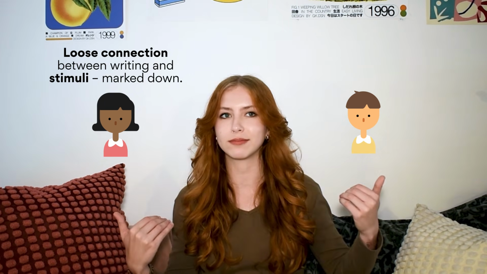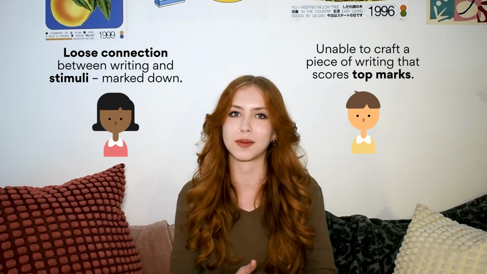So if you walk into the exam with a piece memorized, even if it's the most beautiful piece of writing that anyone has ever read, if the connection between your writing and the stimuli is loose, you will be marked down for it. And on the other hand, if you don't prepare for this section, even if you're the best writer in the world and you think really well on your feet, there's just no way you'll be able to craft something that scores top marks. So what are you going to do instead?